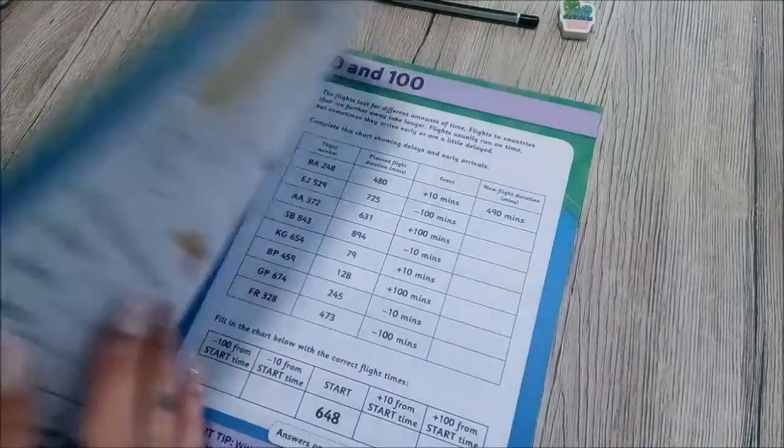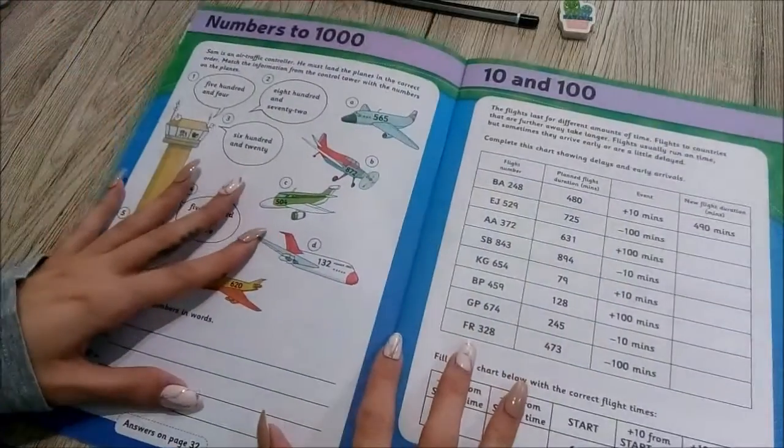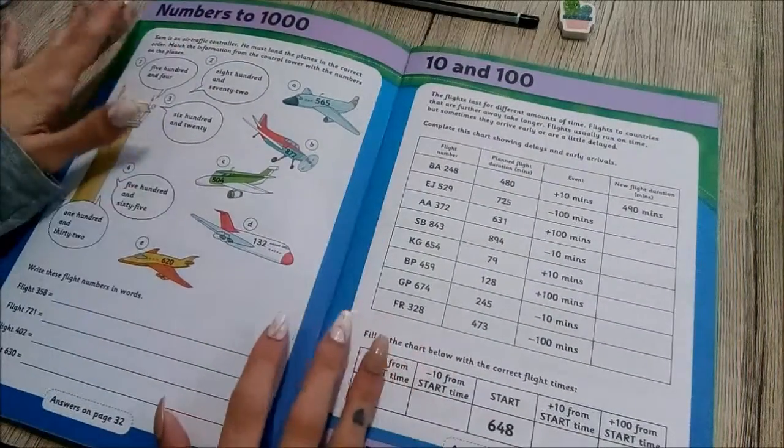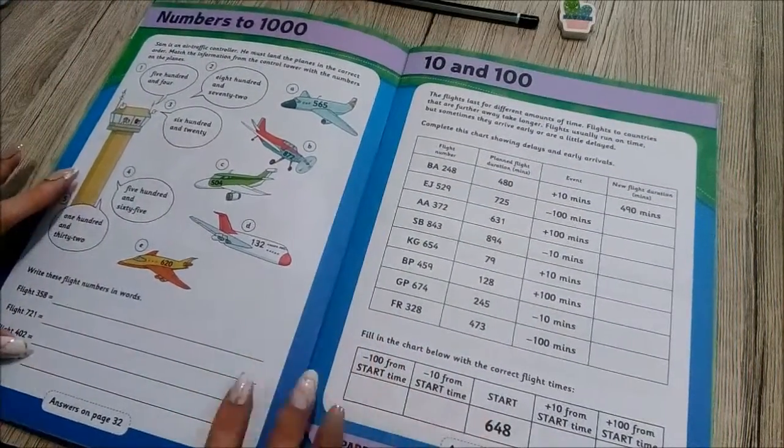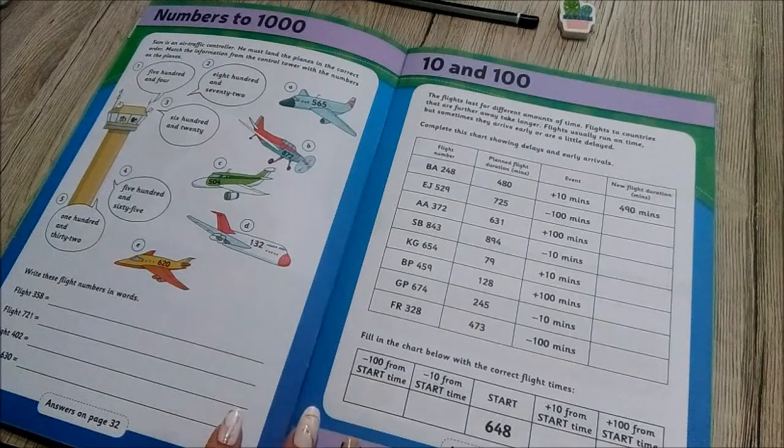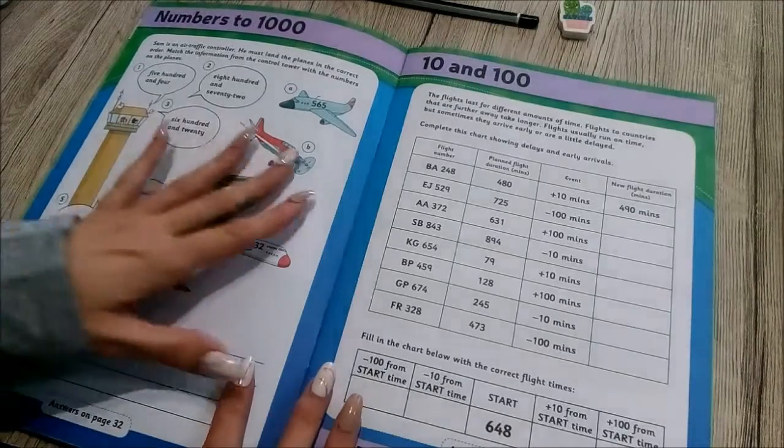Okay, let's open the page back up. Okay, so is it this side you're stuck on? Both sides, okay. Let's have a read, okay?